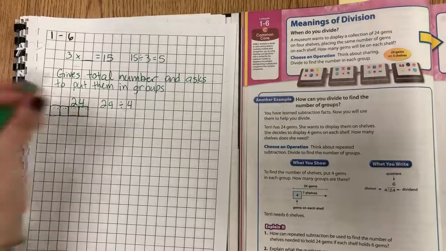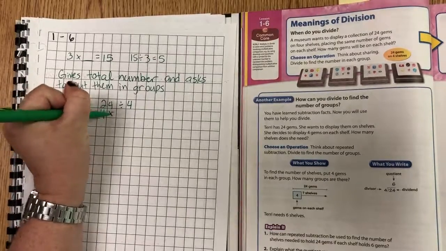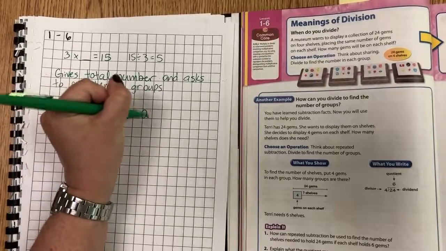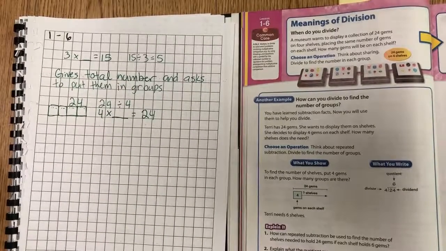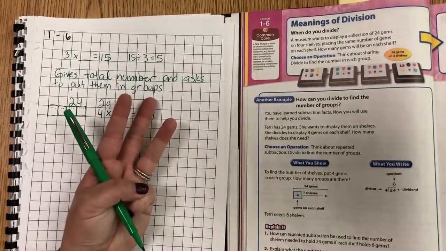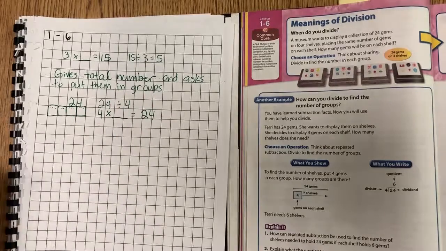The other way you can see it is, well, what times 4 equals 24? That's another way to help you. So you can count, you can multiply, or you can just do the division straight up if you know it. What times 4 is 24? 6.